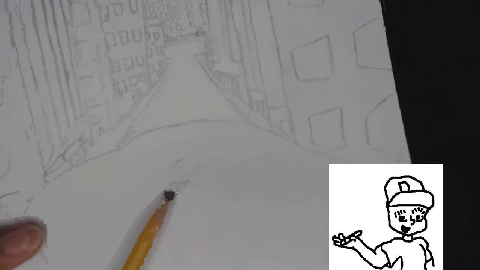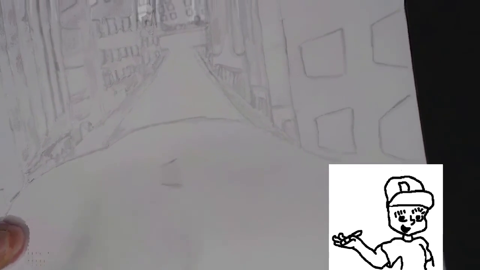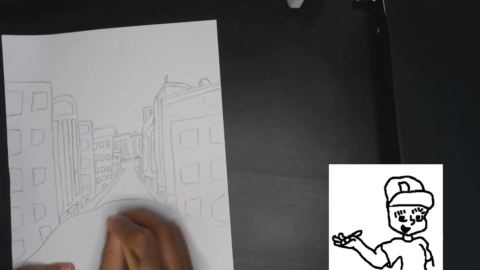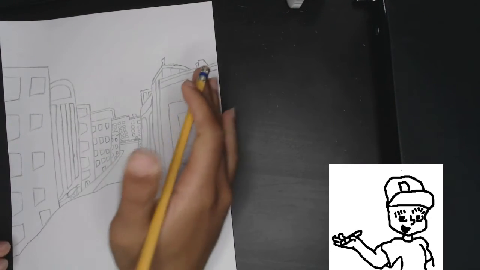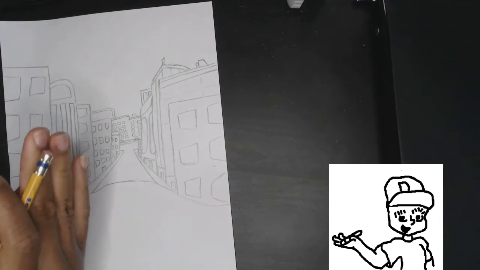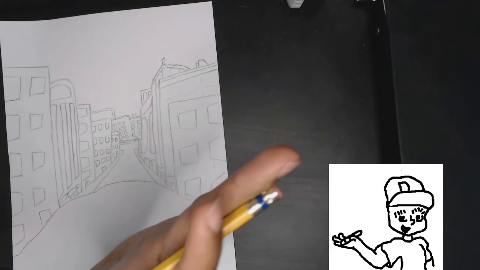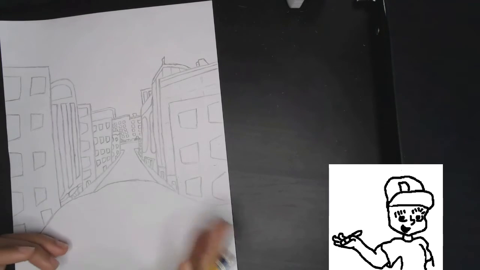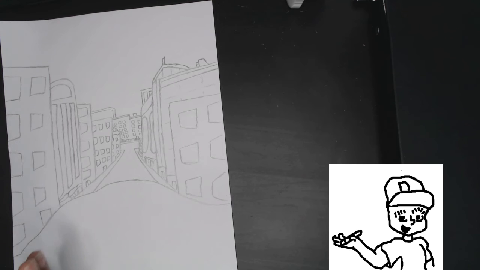Make it look somewhat of a trapezoid, but not exactly. It's just barely there, depending on how radical your angles are. So if you made this angle way sharper, then of course you will make it look a lot more like a trapezoid. Based on the angle that we're looking at it from, that's what it will look like.